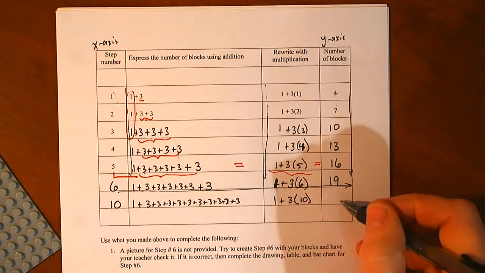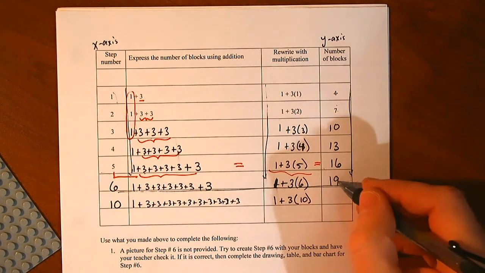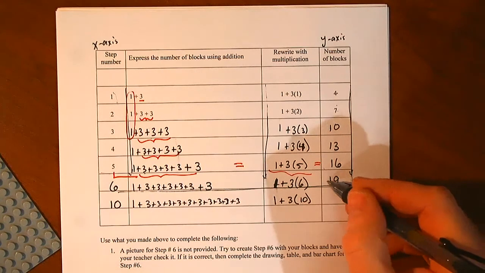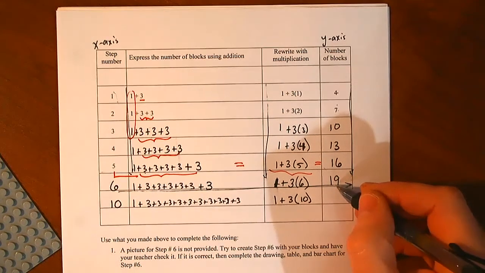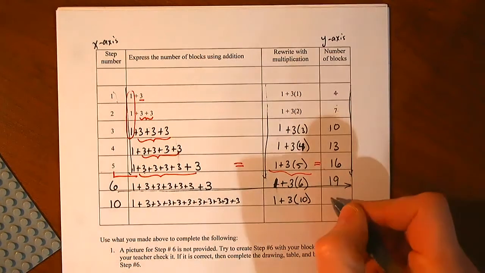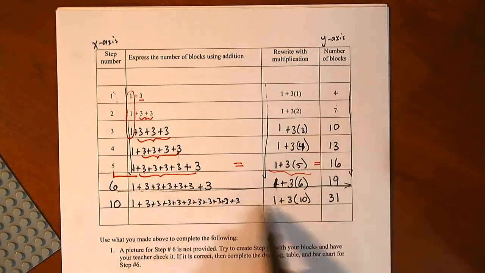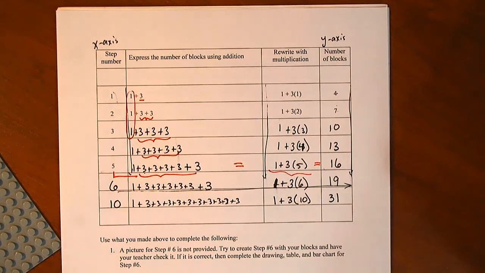Wait, I'm off by 1. Oh, I did the very first one. I was wrong. Did you catch my arithmetic mistake? 19 plus 3 doesn't equal 21. 19 plus 3 equals 22. So step 7 would be 22. Plus 3 more would be 25 for step 8. Plus 3 more would be 28 for step 9. Plus 3 more would give me 31 for step 10. And that matches with what these are giving me. So that seems to work.